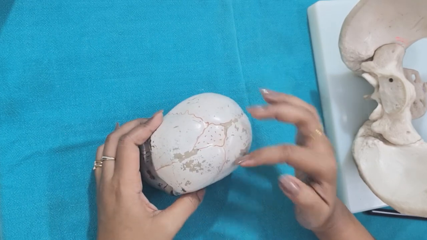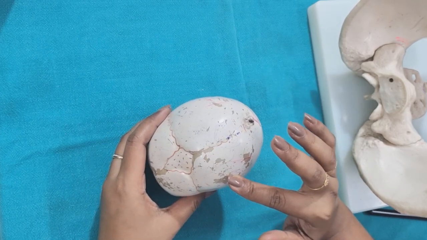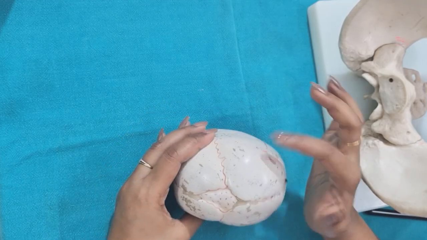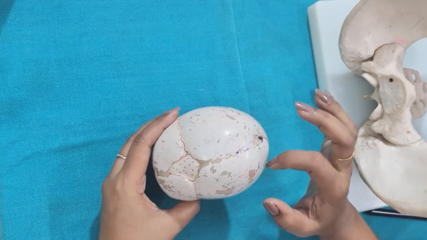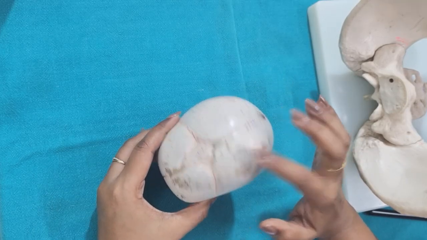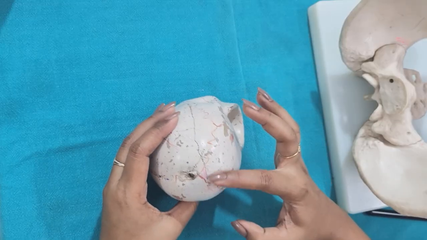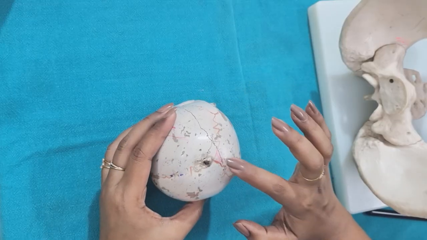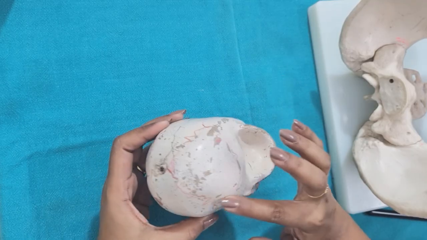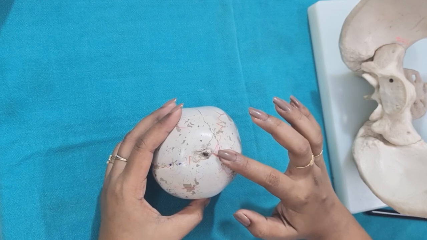Here, posteriorly, are the parietal bones, and here are the parietal eminences. These are the parietal bones, and this is the parietal eminence here and here. Then this one is the occipital bone, and this is the occipital protuberance. So this is the occipital bone, and this is the occipital protuberance.